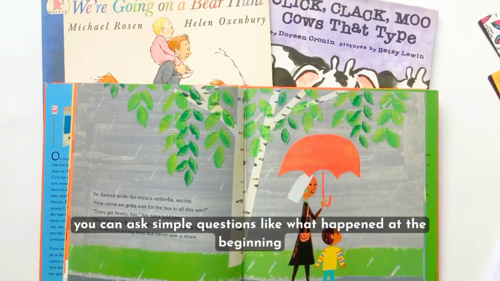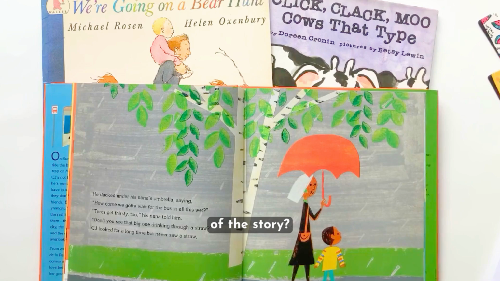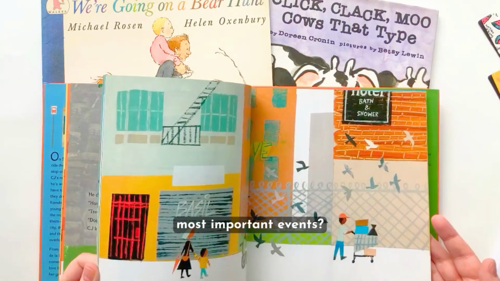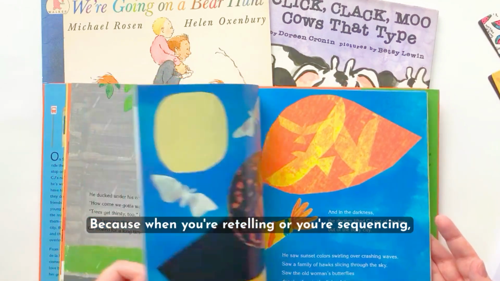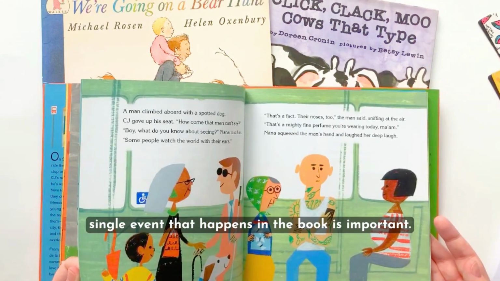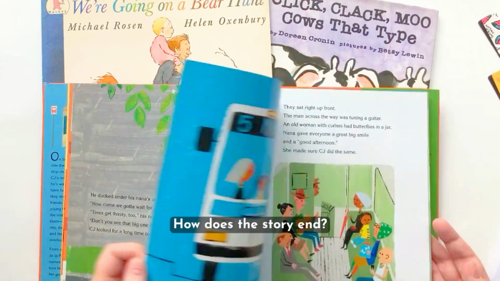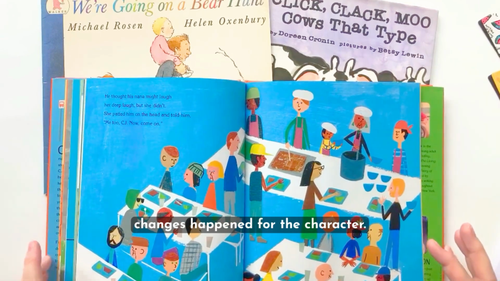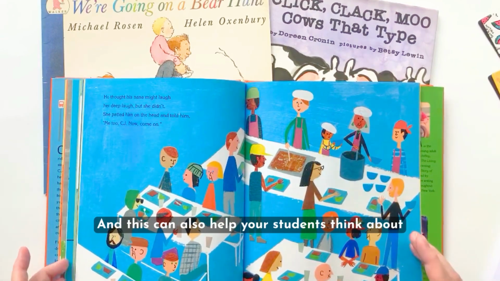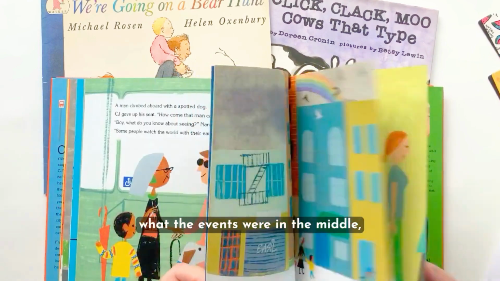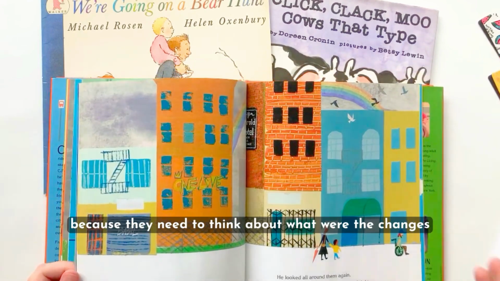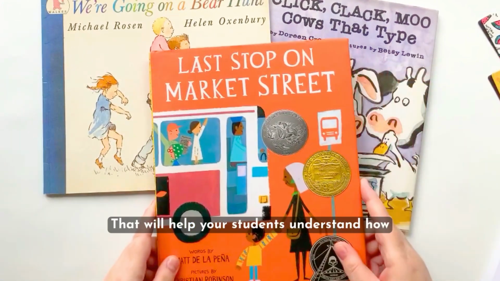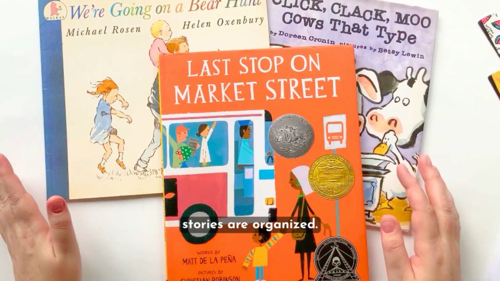So, for example, you can ask simple questions like what happened at the beginning of the story, what events happen in the middle, to encourage your students to think about what are the most important events, because when you're retelling or you're sequencing, not every single event that happens in the book is important. How does the story end? Obviously very important. And then thinking about what changes happened for the character. And this can also help your students think about what the events were in the middle, because they need to think about what were the changes and why did the character change. So simple questions like that will help your students understand how stories are organised.